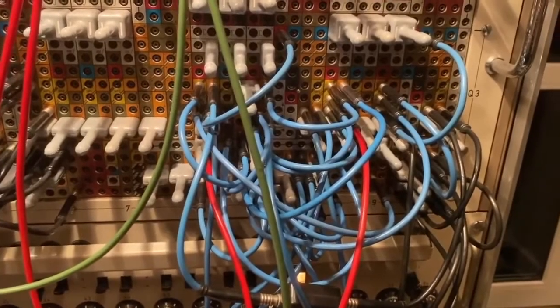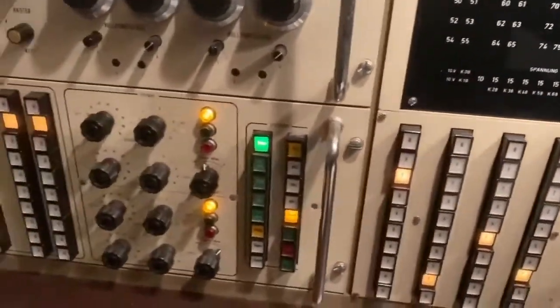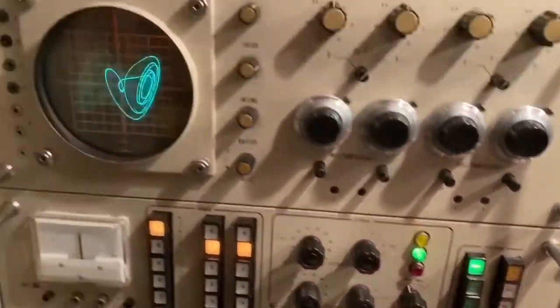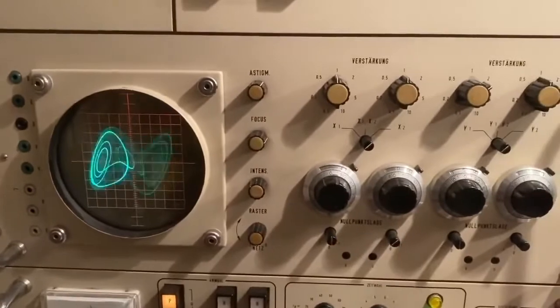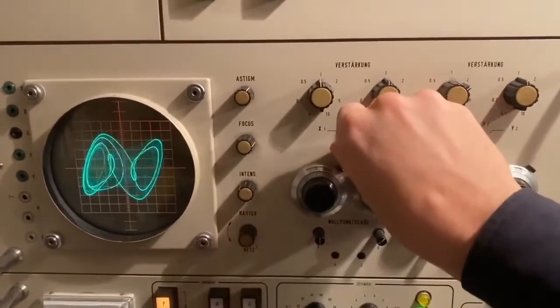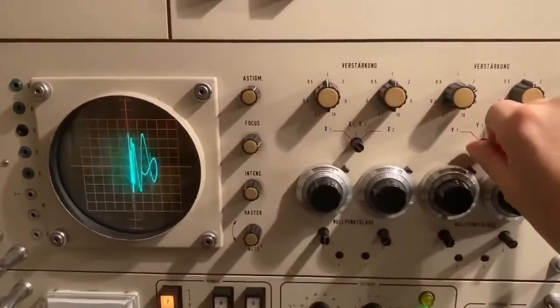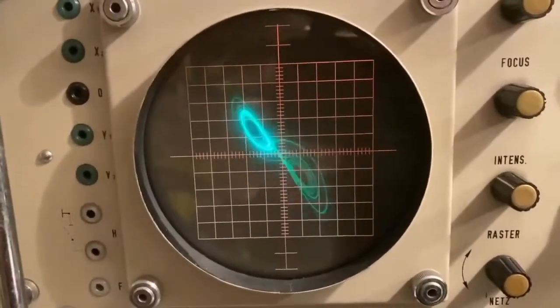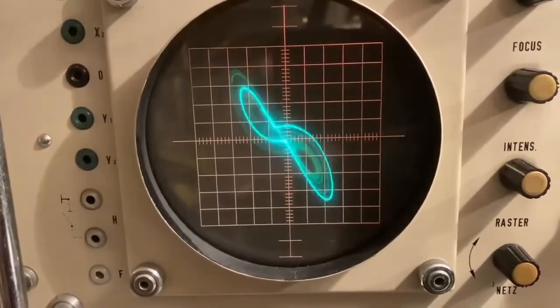To see the result of the Lorenz attractor, let's switch the analog computer back into continuous operation. It's now running, and you see again the Chua attractor, and I will now select the second input set of the oscilloscope, and now you see a two-dimensional projection of the Lorenz attractor.